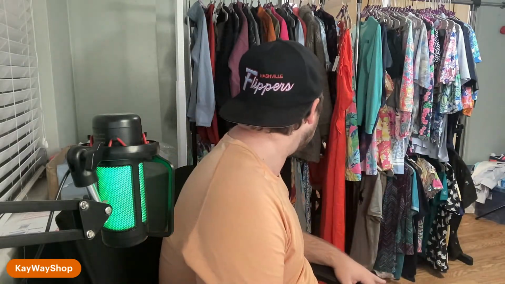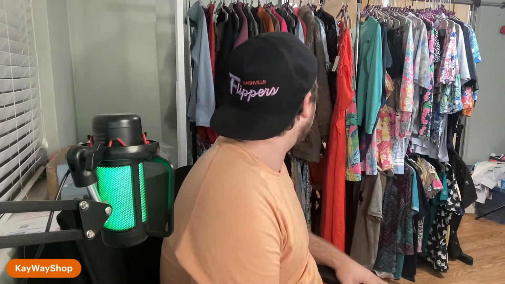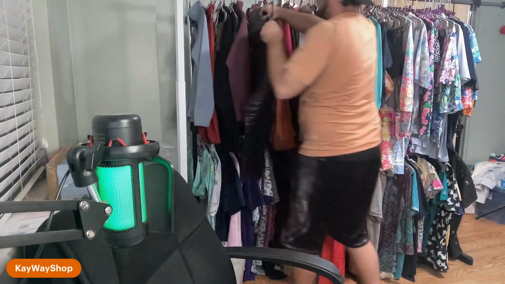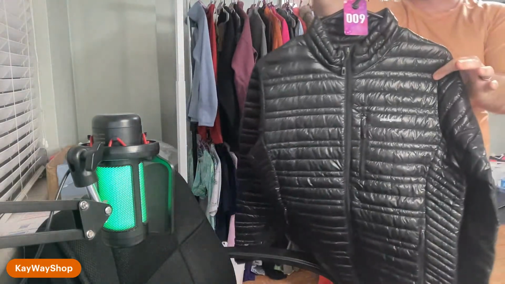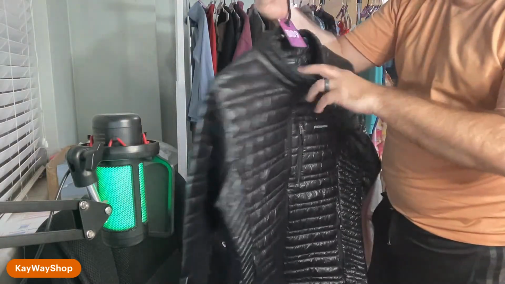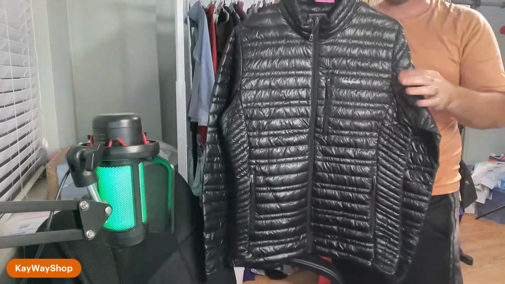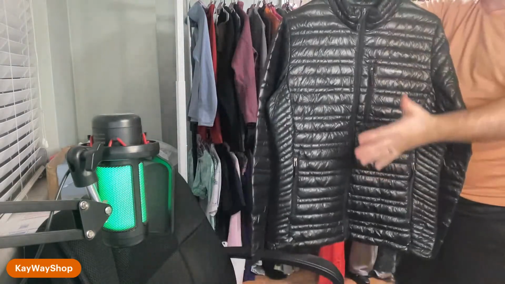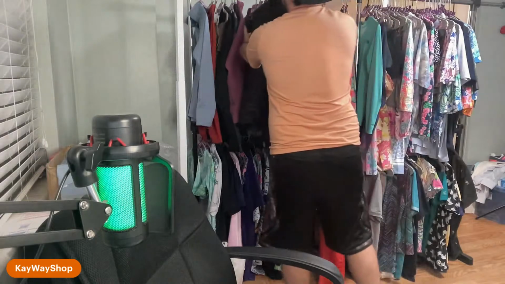I'm trying to think, do I have anything else that's crazy in there? Oh, I do have crazier pieces. You like Patagonia? We have a Patagonia puffer. This is a women's size medium Patagonia puffer. These are all day, easy sellers. $10 is what this is starting at. So it's really, really good stuff.